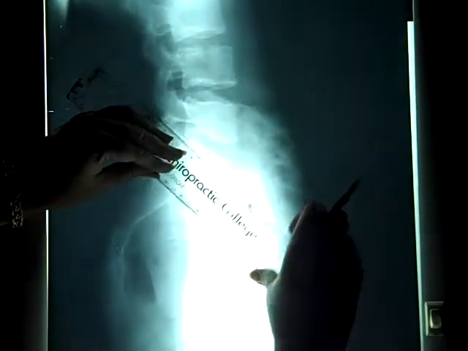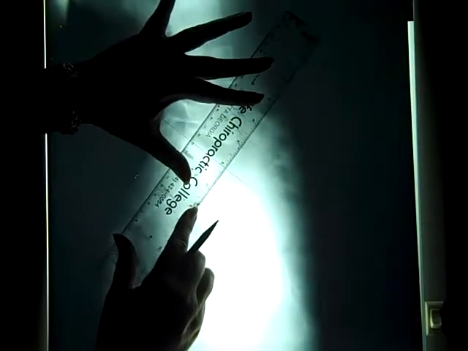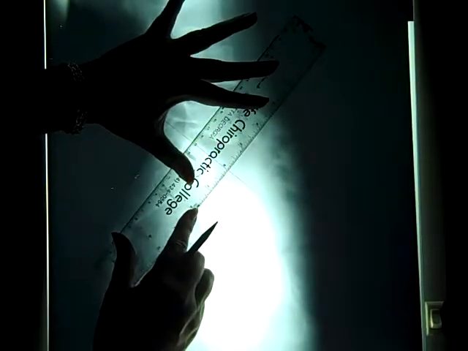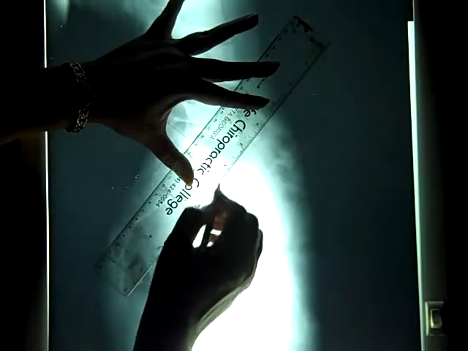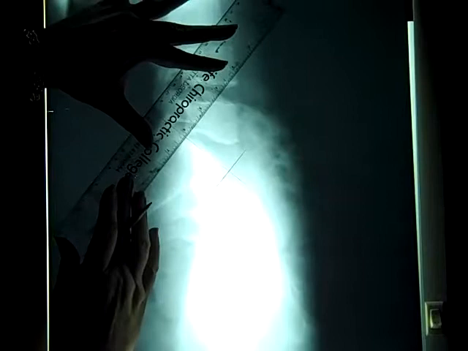Then we would turn our rolling ruler perpendicular to that, and at the anterior-most aspect we would draw a mark. And at the posterior aspect, we would draw a mark, and we would divide this space into 4 equal sections.